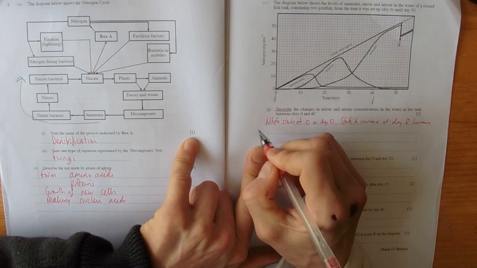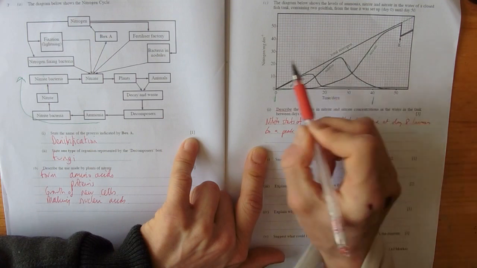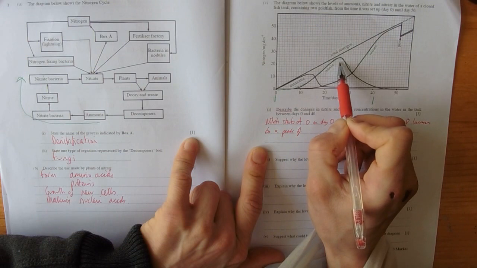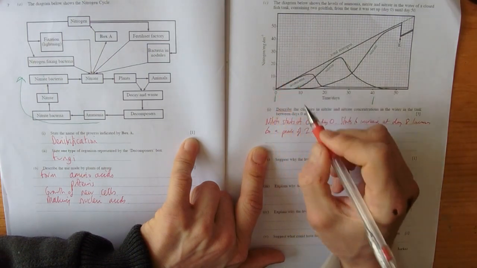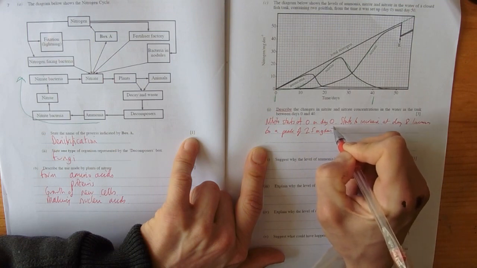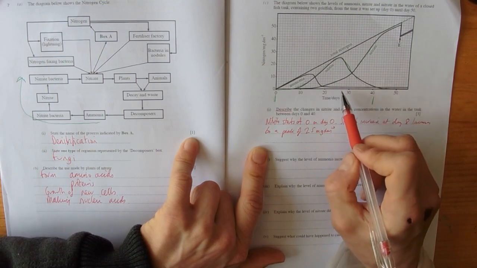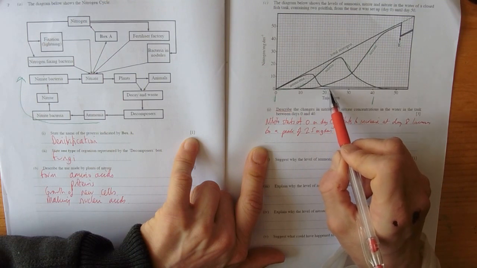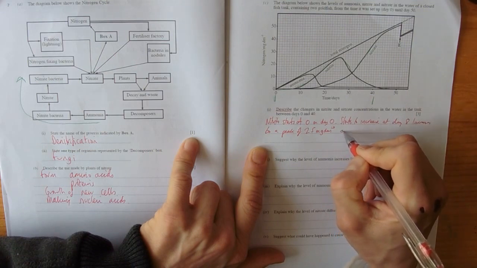Increases to a peak of, each one of these is 2, so it's 20, 22, 24, 26, 25. So peak of 25, whatever the units are here, just copy them, milligram per dm cubed. And what day does that happen on? That happens on about day 26.